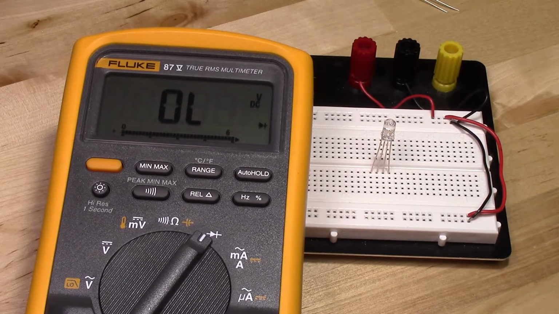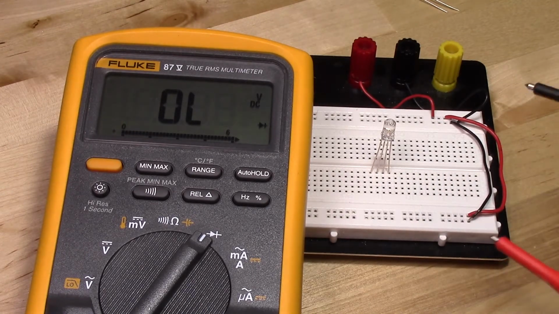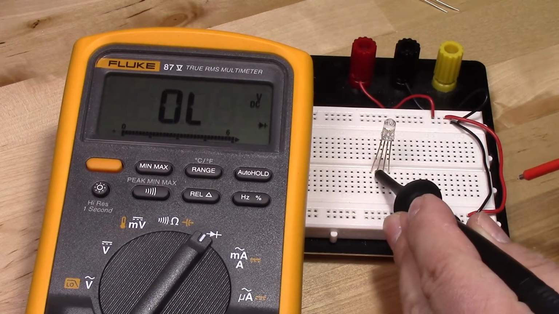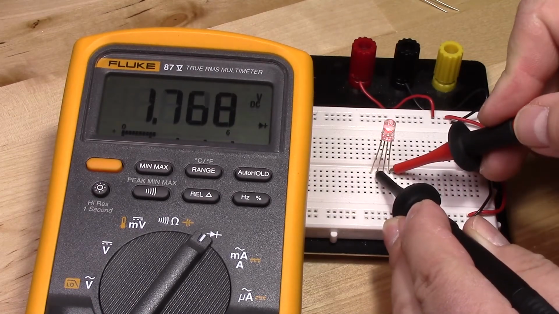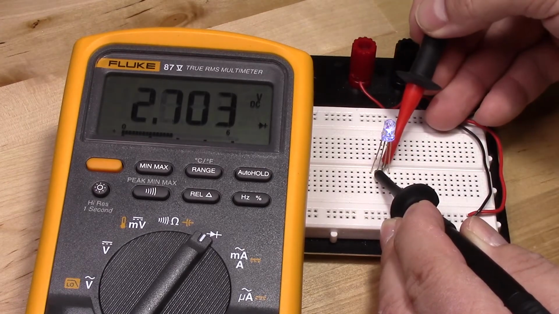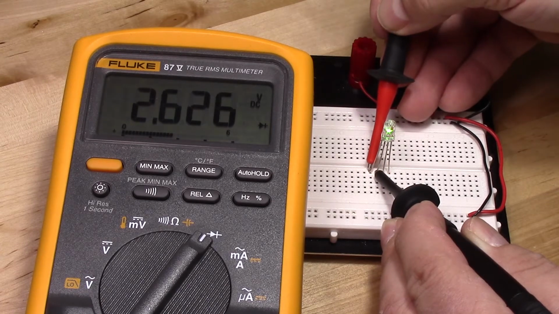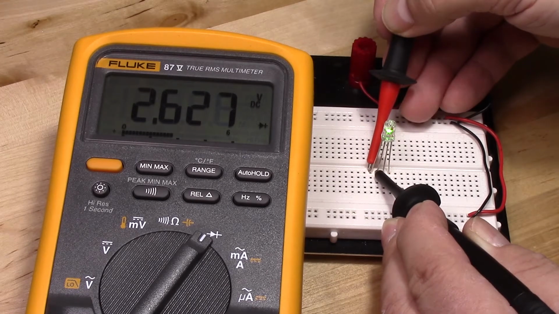So basically what we'll do is, if I don't know that this is common, I think it's a common anode, or sorry, I think it's common cathode. So we can go through and test. You can see that red lights up and it's about 1.8 volts forward drop. Blue is about 2.58, and green is just a little higher at 2.6, call it 3.